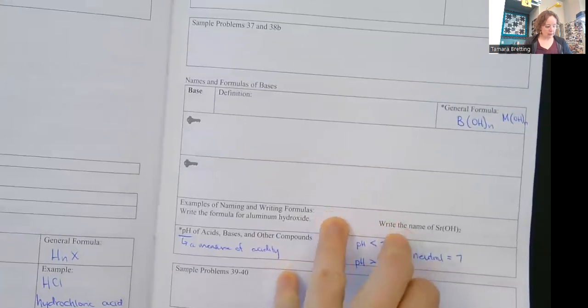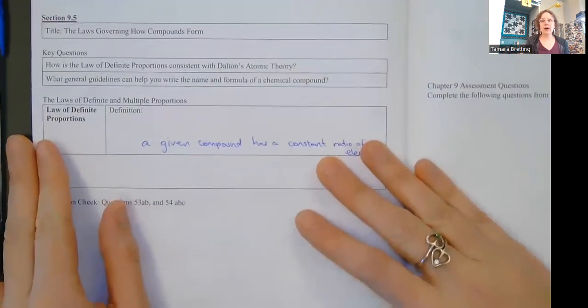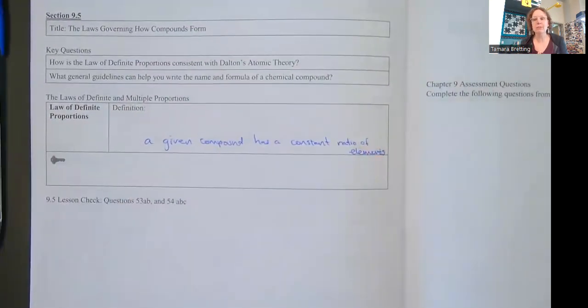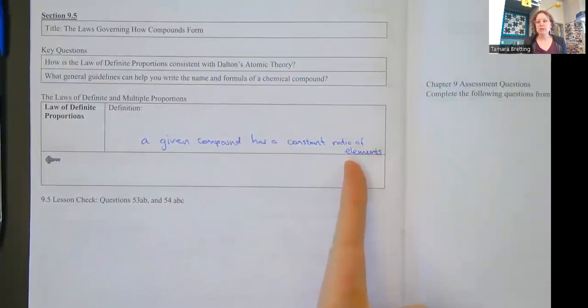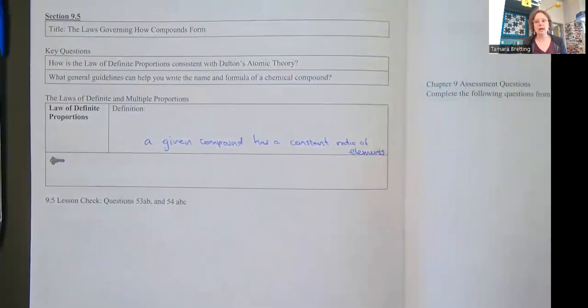For 9.5, the only thing I want to talk about is the law of definite proportions. It talks about how a compound is going to have the same ratio of masses for each element. Another way to say that is you have the same ratio of elements in a given compound. So no matter where water comes from, it can come from the ocean, the swimming pool, the toilet, your pee, it's still 2 hydrogens to 1 oxygen because it's water, and water has to be that ratio or it wouldn't be water. It's basically defining what a compound is, but that is the law of definite proportions, and I just want to make sure that you can recognize that.